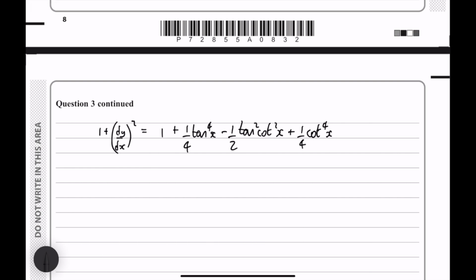I go, oh wait, it can, because 1 is the same as tan squared x cot squared x, because they just cancel each other out. And then I've still got all of this other stuff here. But when I minus half of this, of course I have a positive half left over.